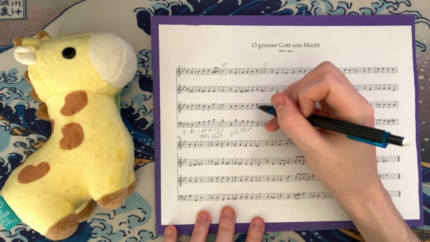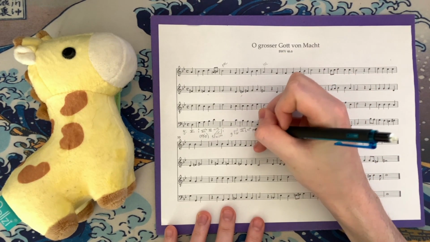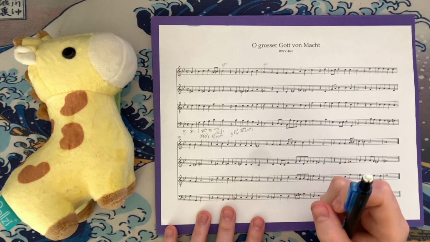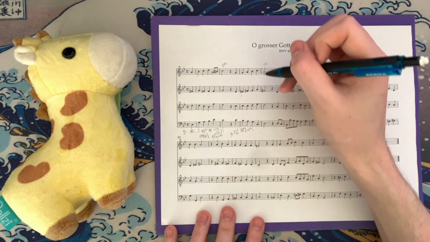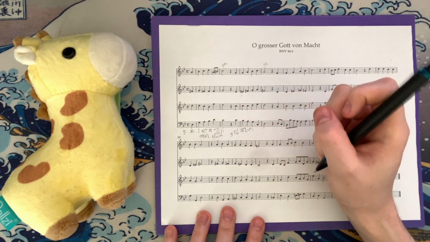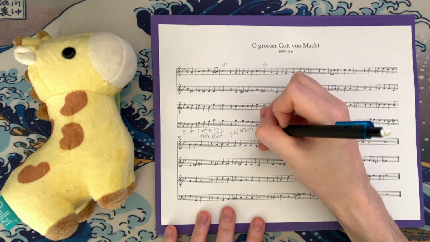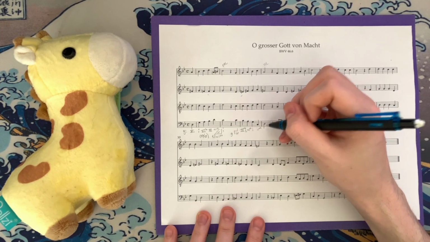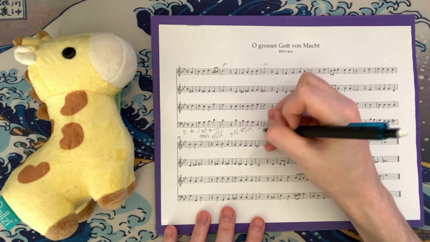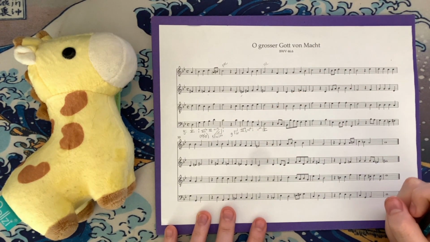And then we have G, D, G, and B flat, which is our tonic triad in root position G minor. We then go to C, E flat, A, and C, which is A diminished in first inversion. So it would be a 2 diminished 6. And then we have D, D, F sharp, and A, which is D major in root position, which is our dominant.